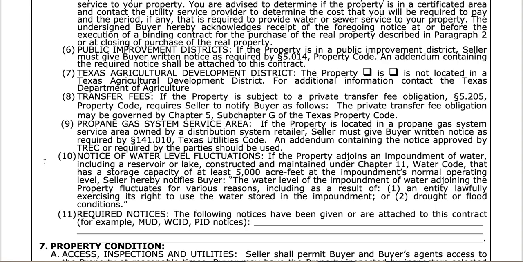But once again, if you go to a property and you're looking at a ranch and you go to the side of the house and you see the big 250 or 500 gallon propane tank sitting out on the side of the house, giving them propane to heat their house or whatever, that does not mean they're in a propane gas system service area. So I would Google propane gas system service areas in Texas and get more familiar with that, because it's mainly just in one central area, but it could expand into other counties.